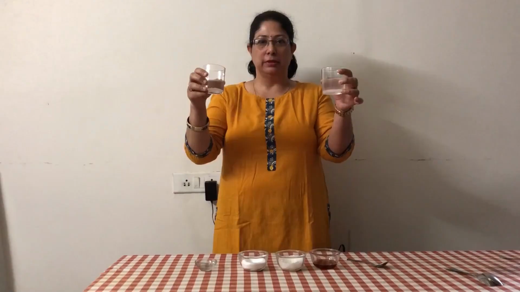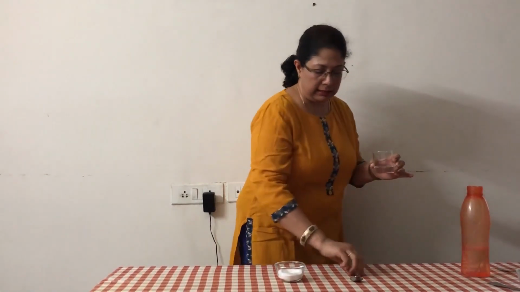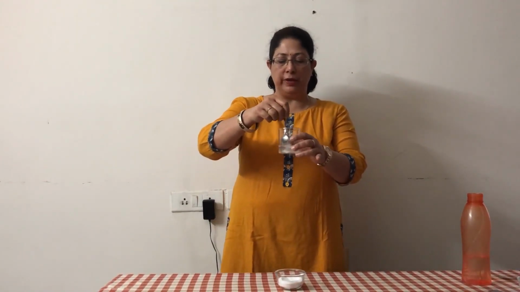And I have tincture iodine with me, and tincture iodine is a mixture of iodine in alcohol, and here iodine acts as a solute and alcohol acts as a solvent. Dear students, to further explain about true solution, I am taking a little bit of water in the glass and I'll start adding the solute in the solvent.